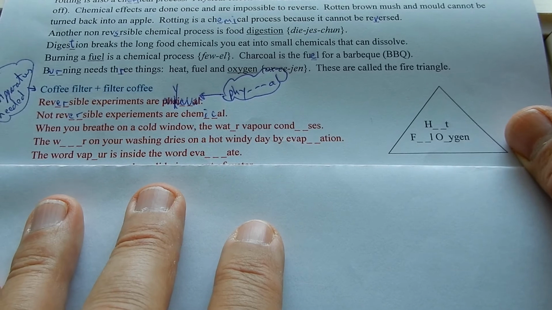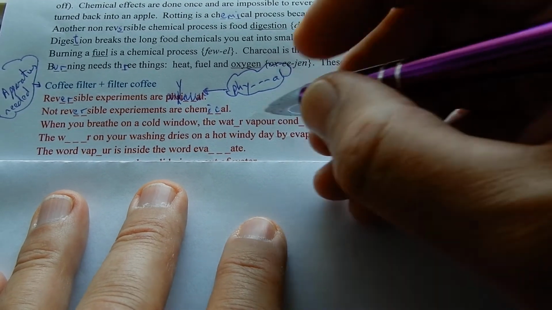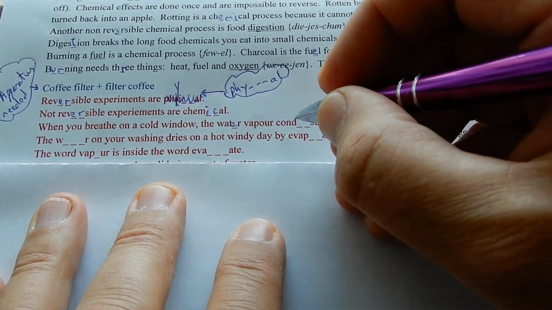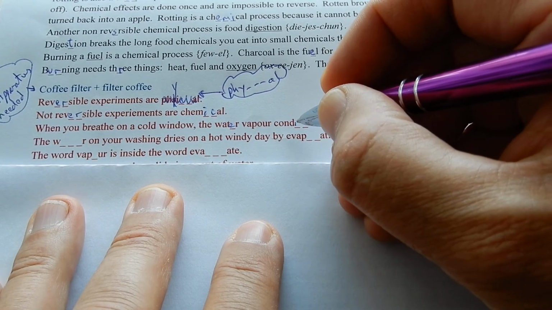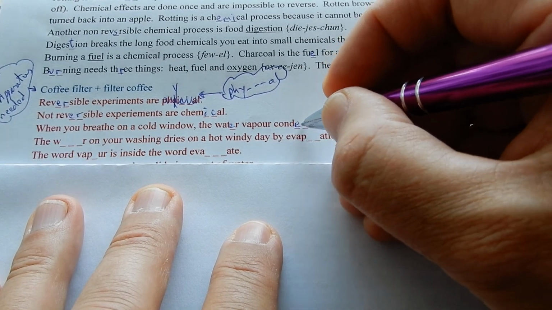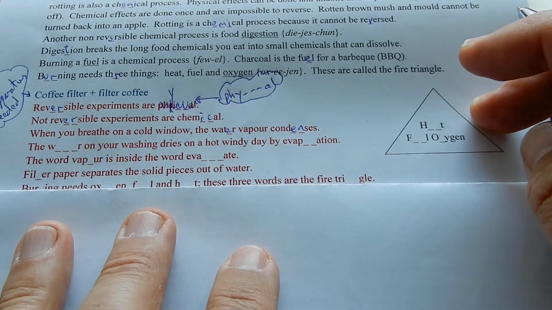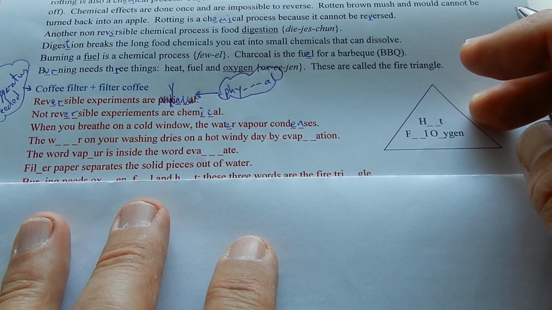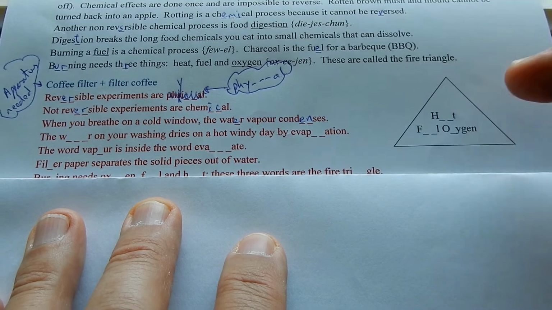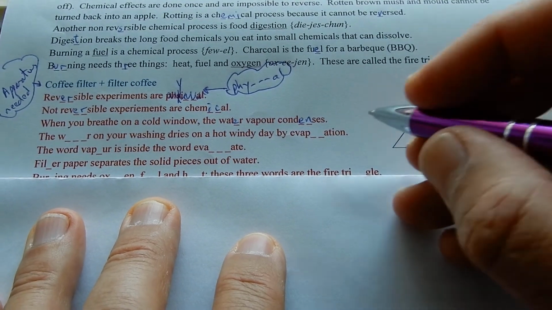When you breathe on a cold window, the water vapor condenses. Water on your washing dries on a hot, windy day by evaporation.